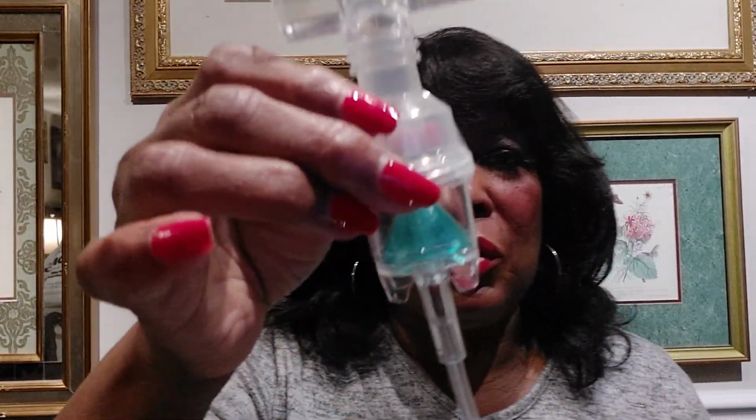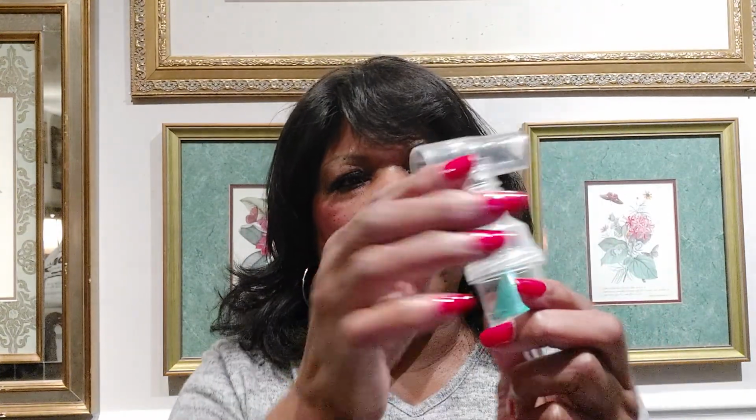Okay, tonight we're going to talk about nebulizer treatments. Now this is a nebulizer. This is the tubing that is hooked to the nebulizer machine. It's hooked to the machine, and then the other end is hooked where you're going to put your nebulizer medication. You're going to put it right here. Now there's three parts to this.